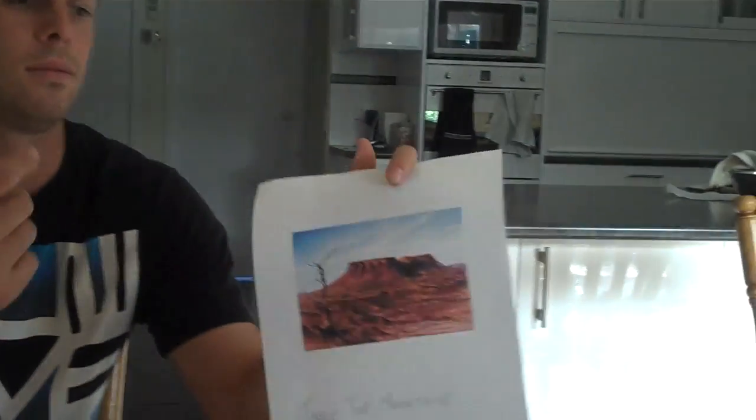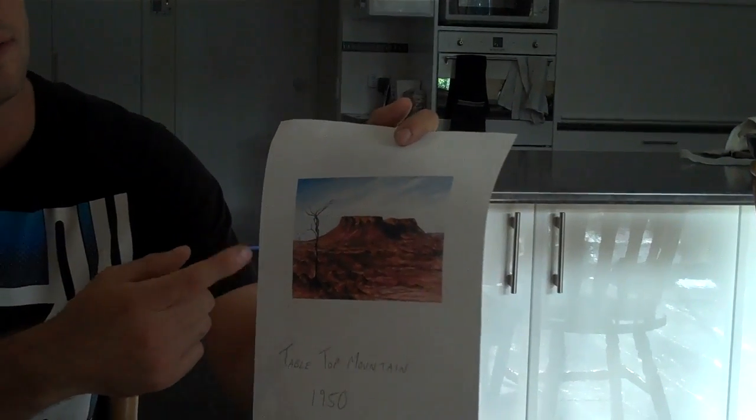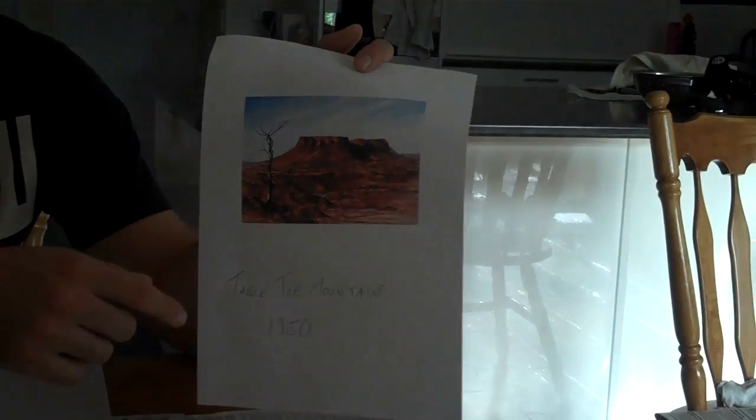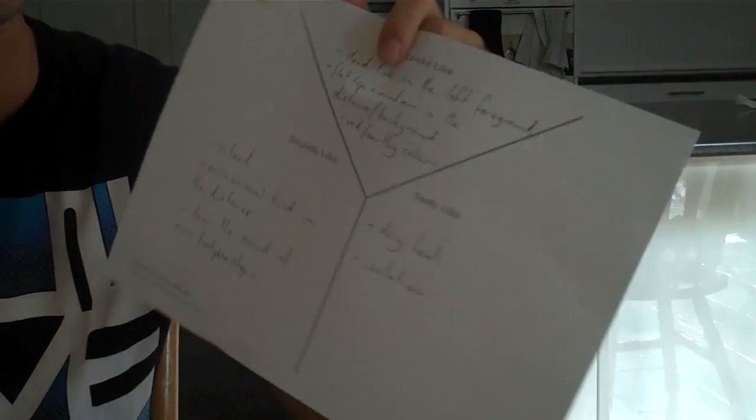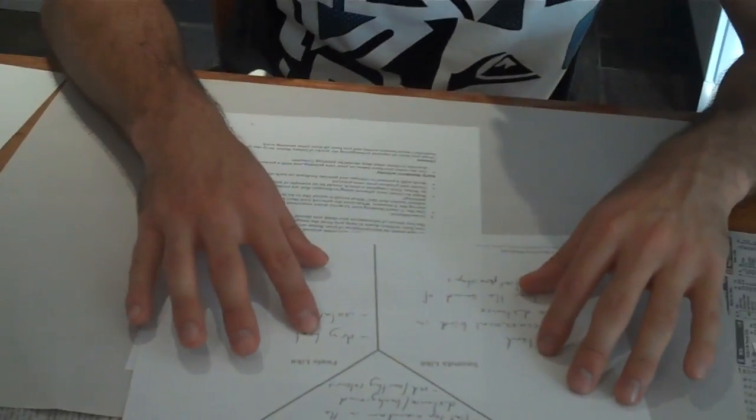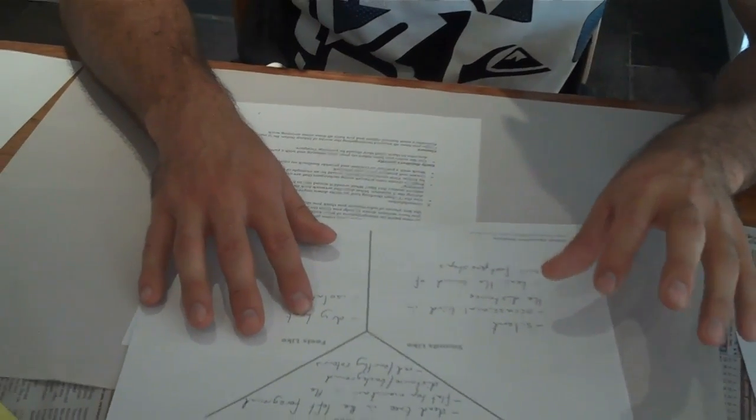So what we're going to do is to provide children with one of Sidney Nolan's artworks. For example, this one called Tabletop Mountain, which he painted in 1950. They're only going to have access to that image or that copy of the painting for 2 or 3 minutes, and I want them to use this Y chart thinking tool, which is available under the resource section on the website. It helps children to note down in different areas what they've seen in the painting, what the painting looks like to them, what it feels like, and what the painting sounds like.